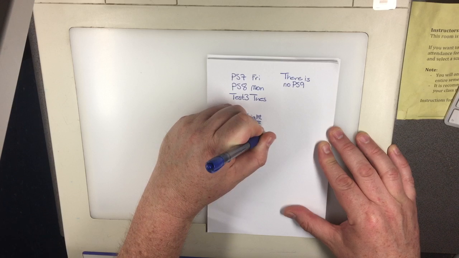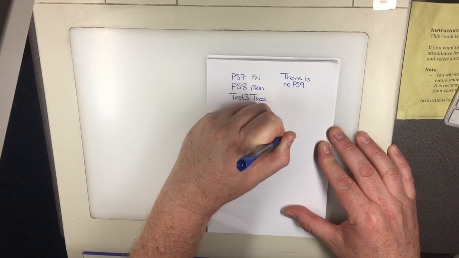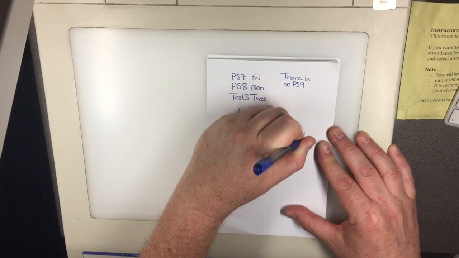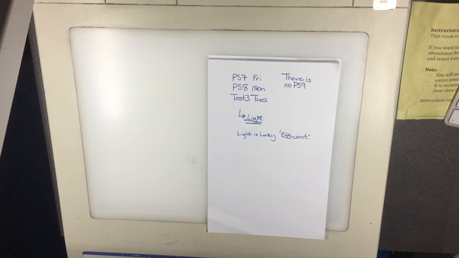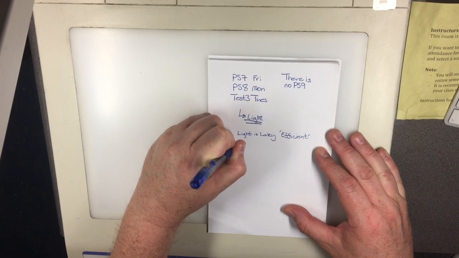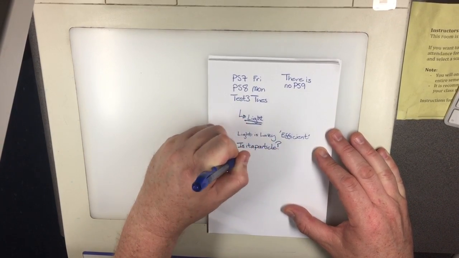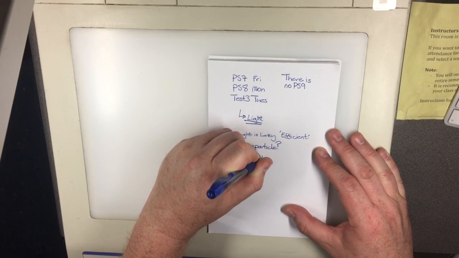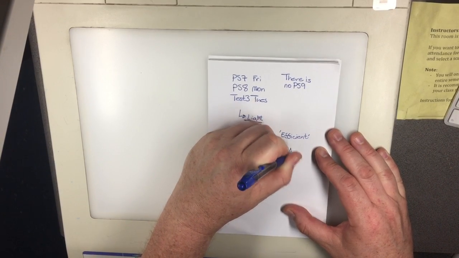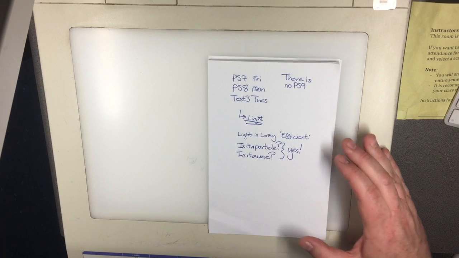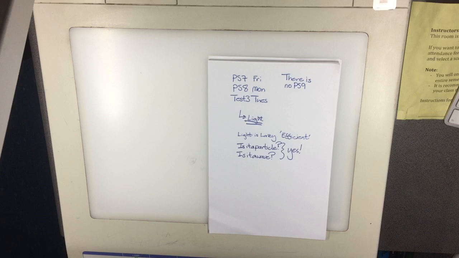The first thing that we do is understand light is lazy, or as I like to say, efficient. It does not do anything that it doesn't have to. If it has to do it, it'll do it. If it doesn't have to do it, it won't. Light's kind of tricky. Is it a particle? Is it a wave? Answer, yes. Is it a particle? Yeah. Is it a wave? Yeah, but you just told me it was a particle. It's both. They call it wave-particle duality, in a way.